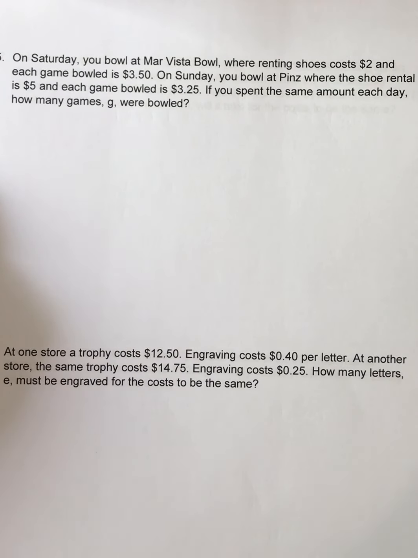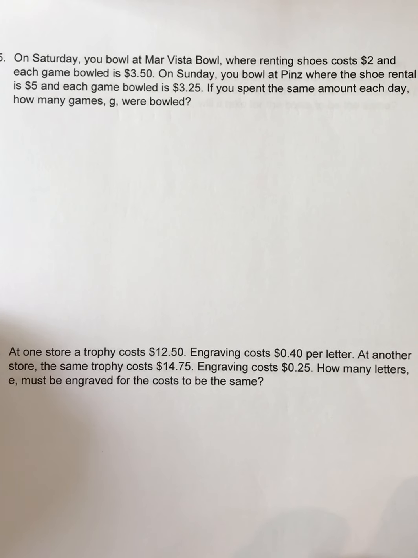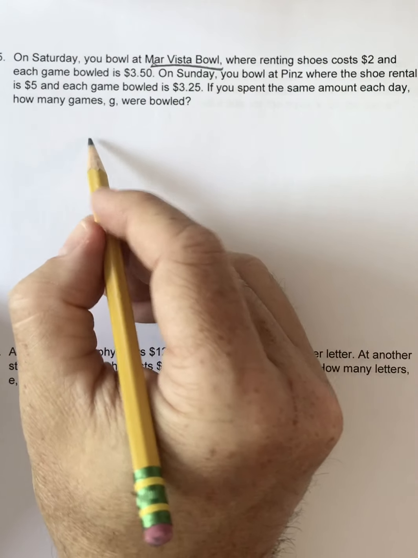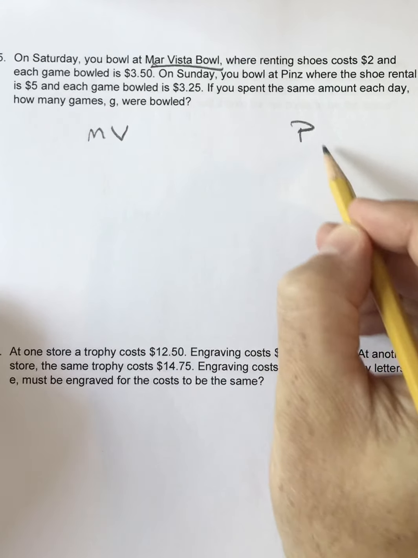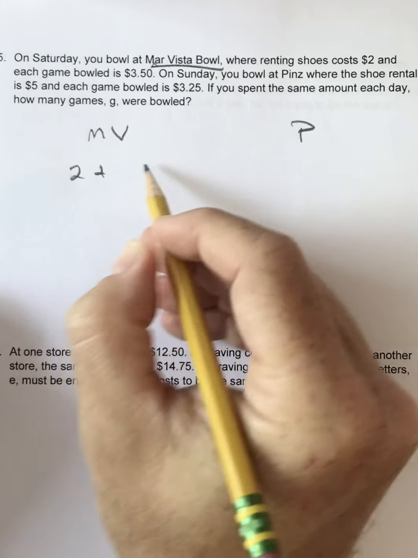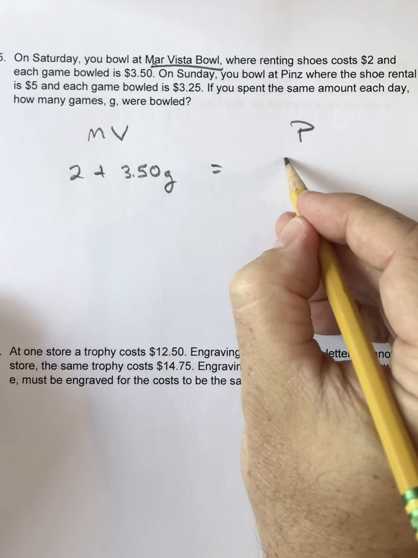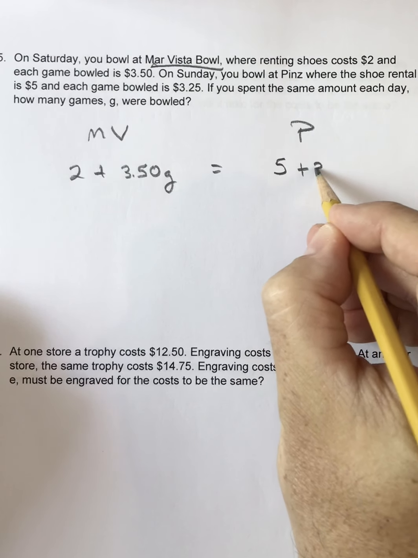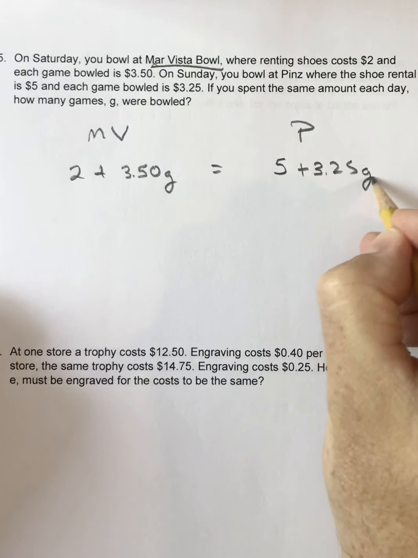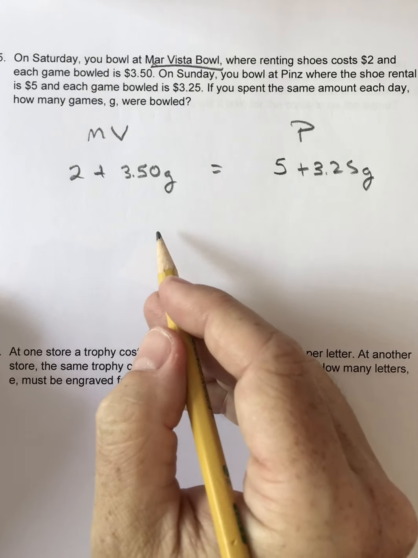Next, on Saturday you bowl at Mar Vista Bowl, where renting shoes costs $2 and each game is $3.50. On Sunday, you bowl at Pins, where shoe rental is $5 and each game bowled is $3.25. So if you spent the same amount each day, how many games G were bowled? Okay, so I'm going to label this first one Mar Vista and Pins. Mar Vista is 2 plus 3.50G, and Pins is 5 plus 3.25G. There's my equation. Easy enough from here.